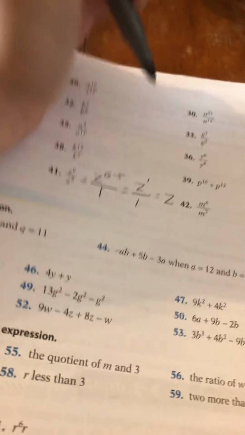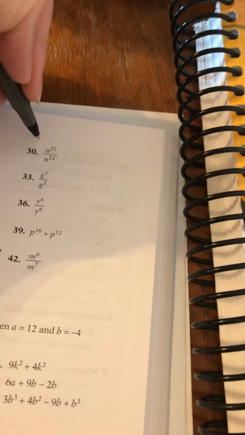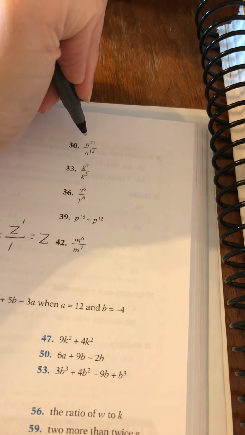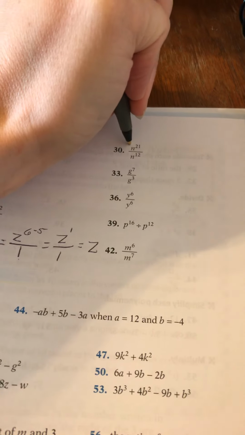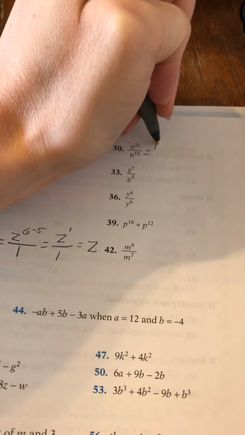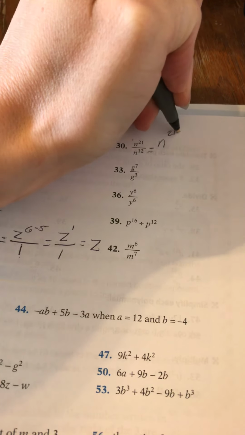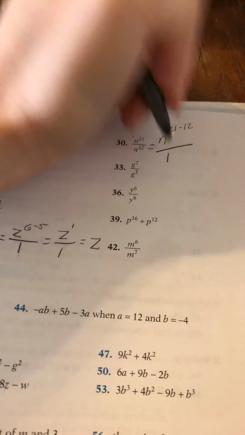Let's do number 30. N to the 21st power divided by n to the 12th power. Again, 21 is bigger than 12, so we're going to move it up to make it n to the 21st minus 12th power over 1.